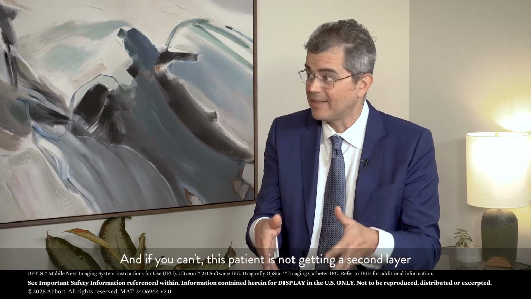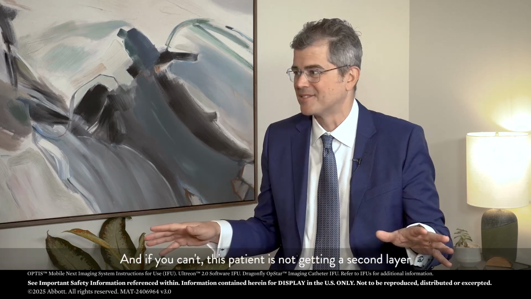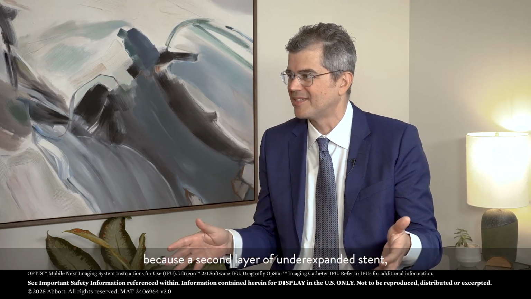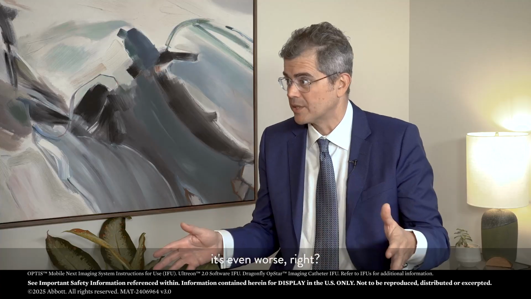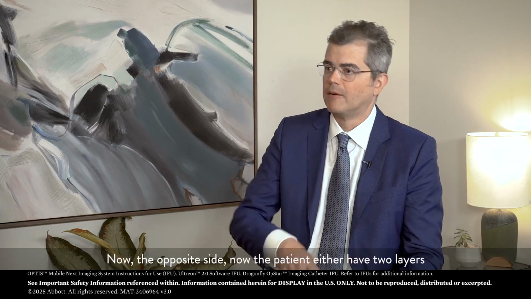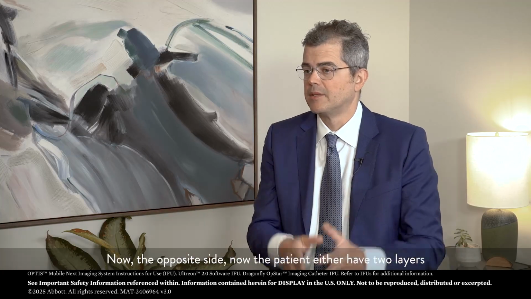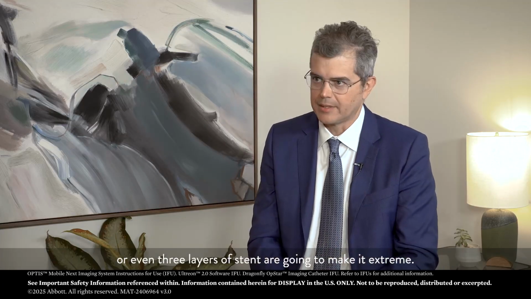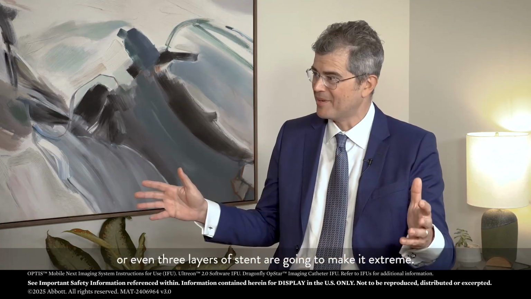And if you can't, this patient is not getting a second layer, because a second layer of underexpanded stent is even worse, right? Now, on the opposite side, the patient already has 2 layers or even 3 layers of stent.